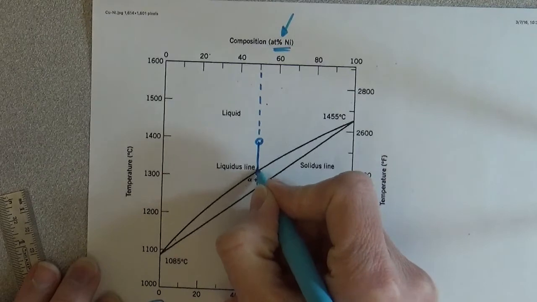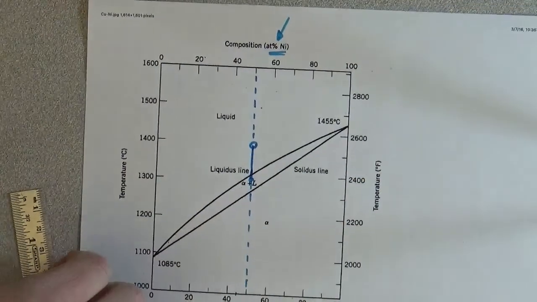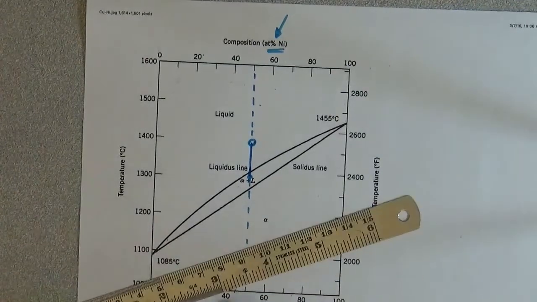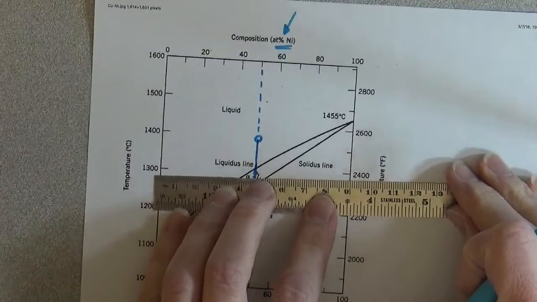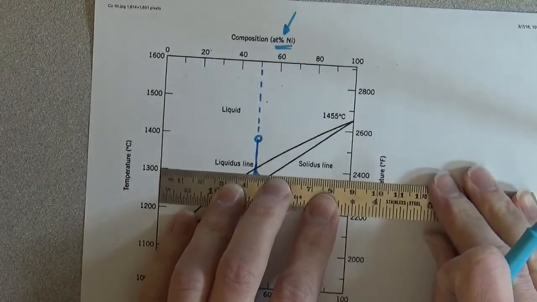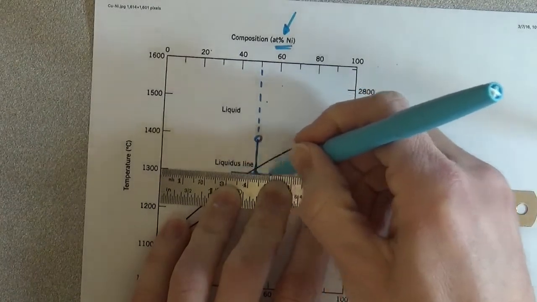We cross into the two-phase region. We can now look at the composition by drawing a tie line. Let's draw that like that.